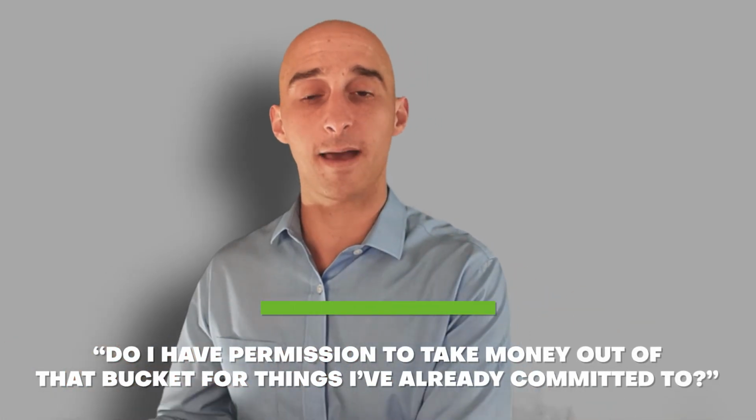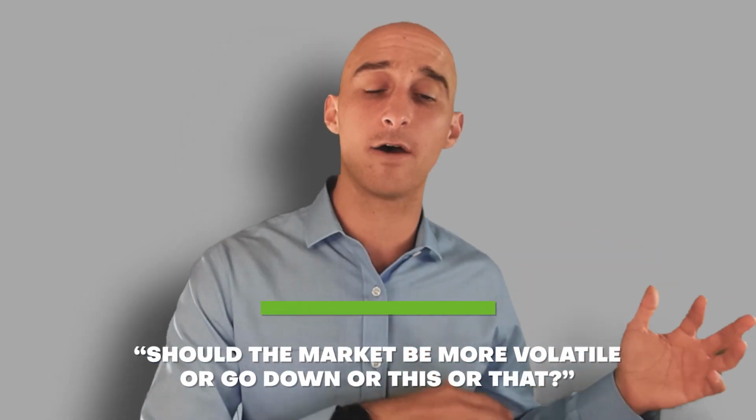The reason I like the bucket strategy in general, some pros for it, are that it's very easy to visually represent what each bucket is earmarked for. And that can give you, the retiree, permission to spend. You don't have to worry as much if you know that this first bucket is all in cash and is earmarked for spending over the next 5 years. You just don't have to think and ask yourself, do I have permission to take money out of that bucket for things I've already committed to? Should the market be more volatile or go down or this or that?